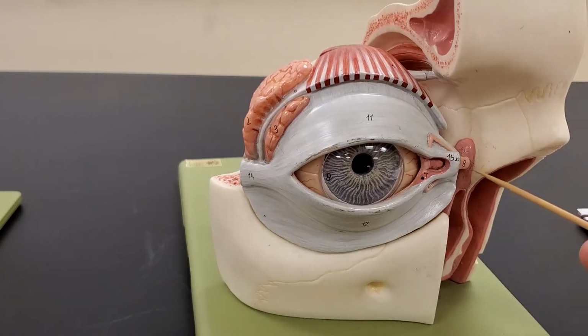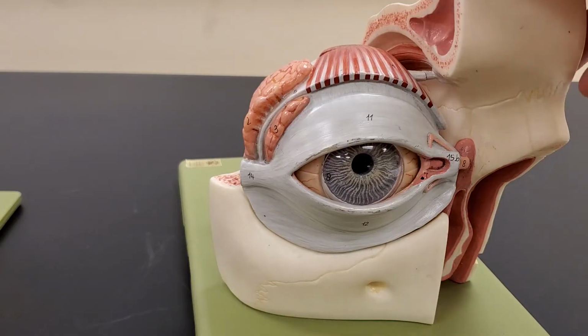As the tears drain, they're collected here in this structure. This pink structure here is called the lacrimal sac. And at the base of the lacrimal sac, there's an opening here. And this opening is called the nasolacrimal duct. Okay? And that's where your tears will drain into your sinus passageways. Now, I'm going to cover the 6 extraocular muscles of the eyeball. I'm going to start on the other model, and then I'll come back to this one. So let me set this one aside.